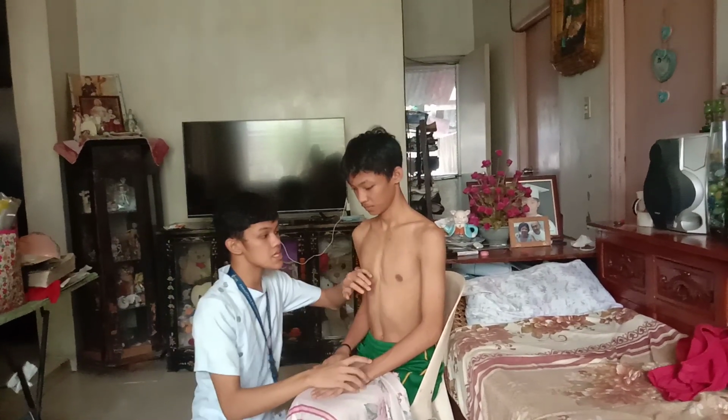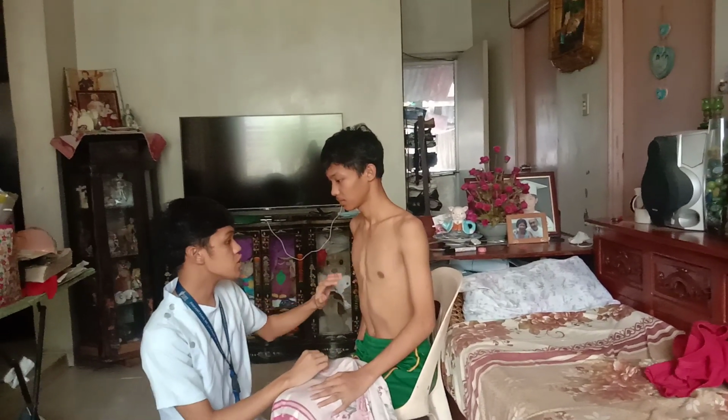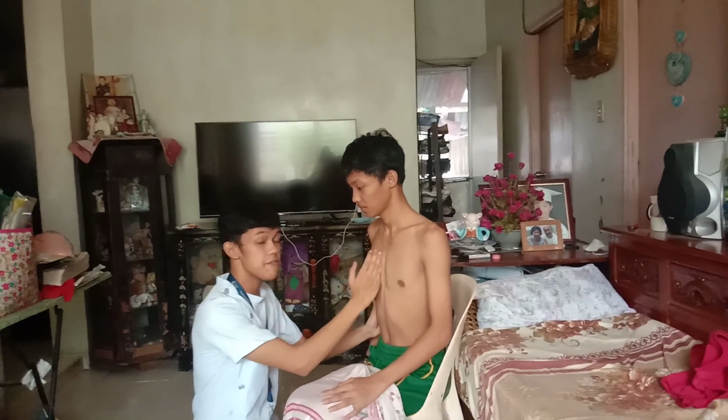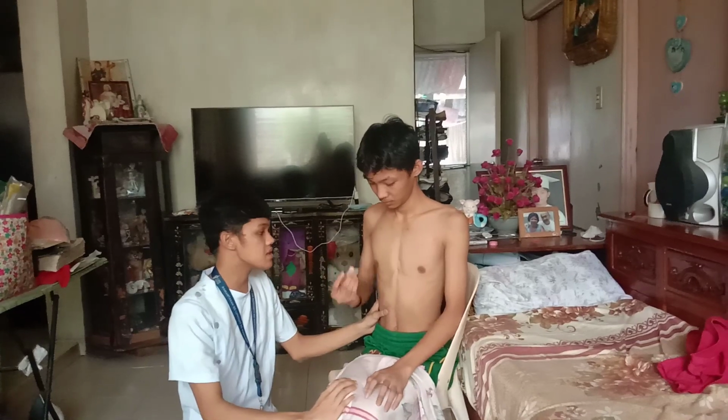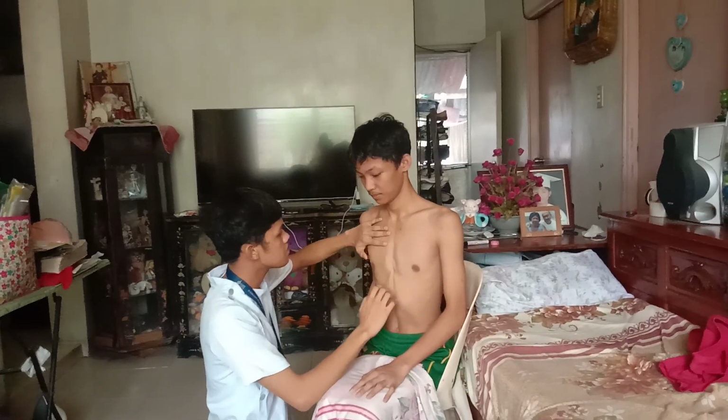First, in the anterior side of the patient, we're going to compare the left and the right side of the chest of the patient. First, in the anterior side.